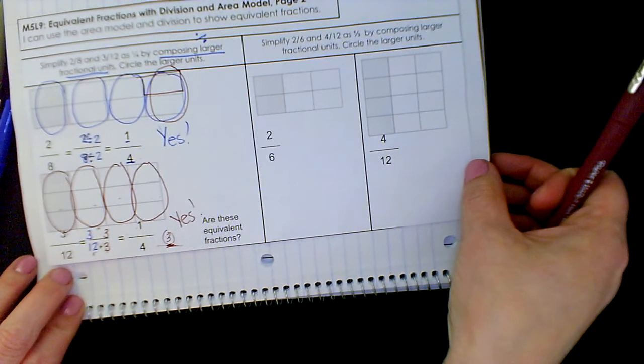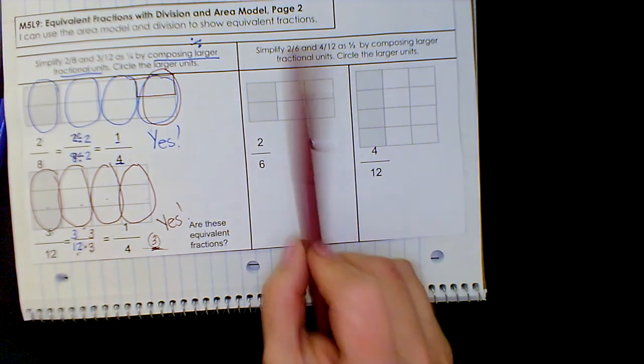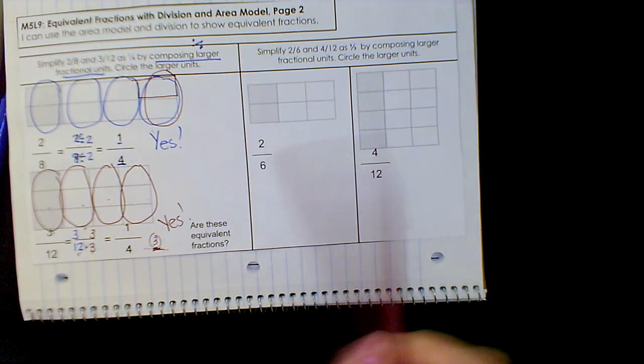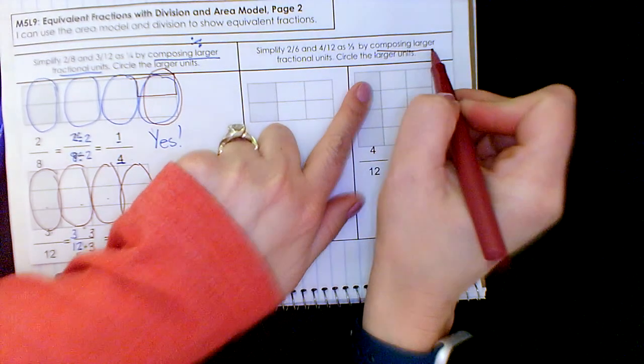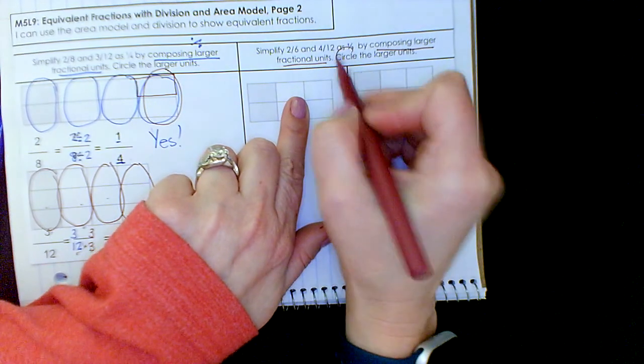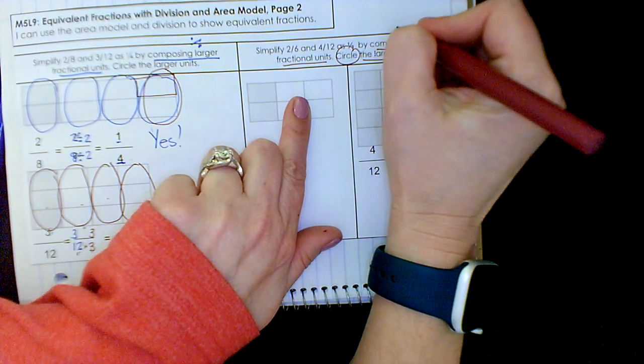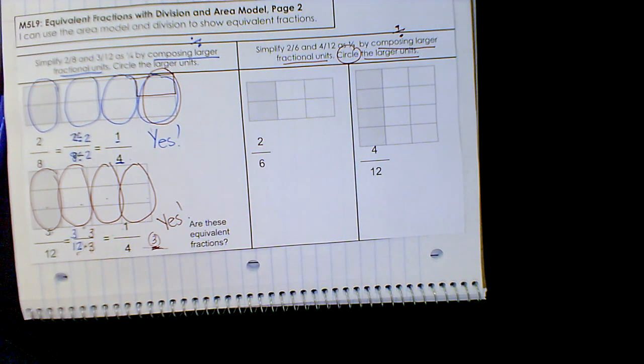So, here are our last 2 examples. It says, simplify 2/6 and 4/12 as 1/3 by composing larger fractional units. Circle larger units. Remember, composing means I'm going to divide.